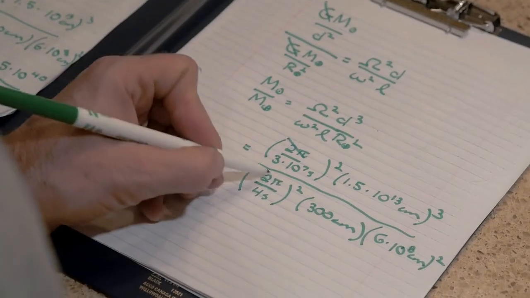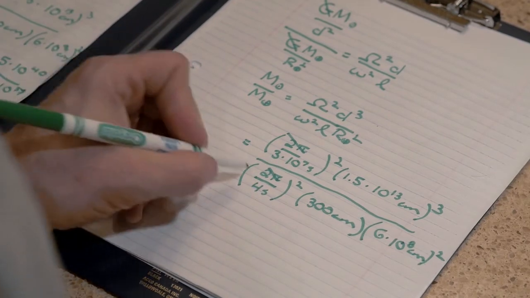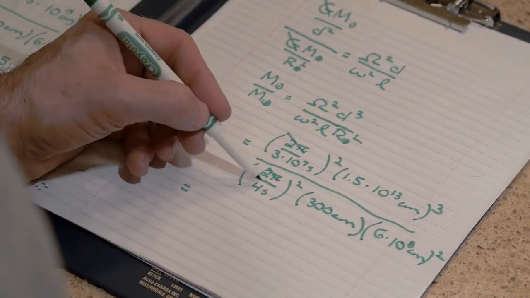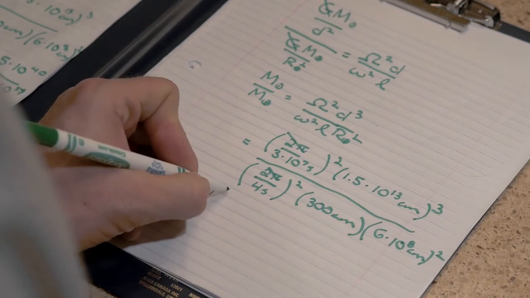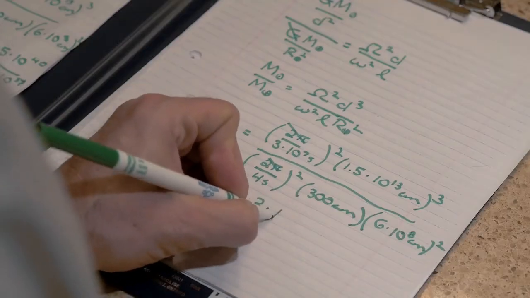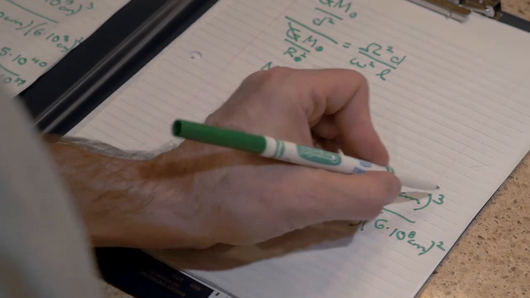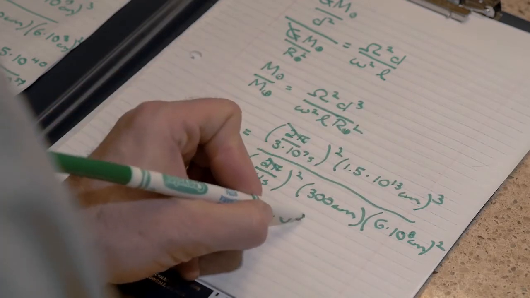So the 2 pi on the top and the 2 pi on the bottom, they just cancel each other out. And I have 4 seconds way down on the bottom, and I have to square that. So I put 16 on top, and then I have this huge number, 150 million kilometers to the 3rd power. So if I go 1.5 times 1.5 times 1.5, it's about 3, close to 3. And then 10 to the 13 cubed is 10 to the 39.